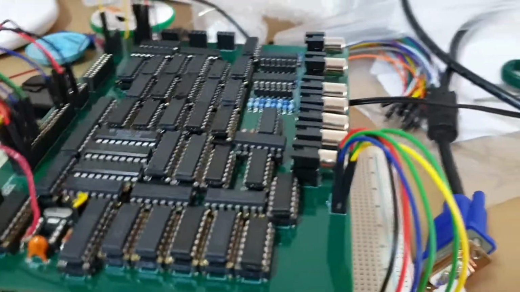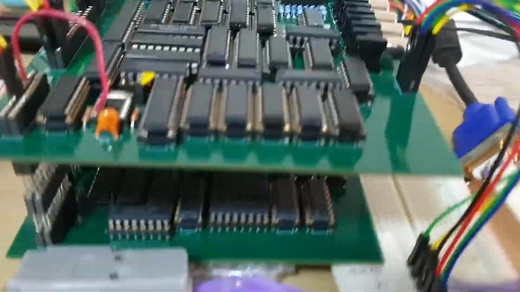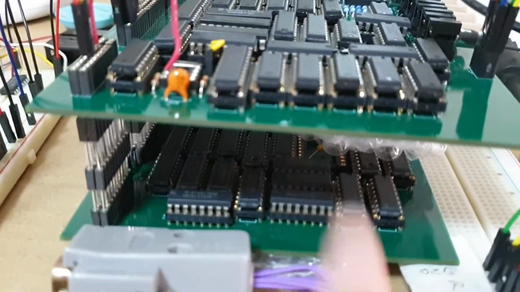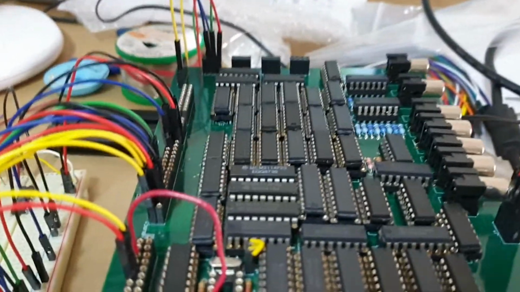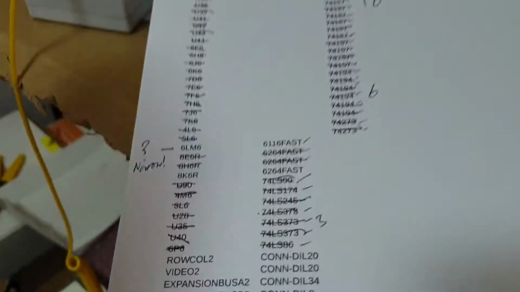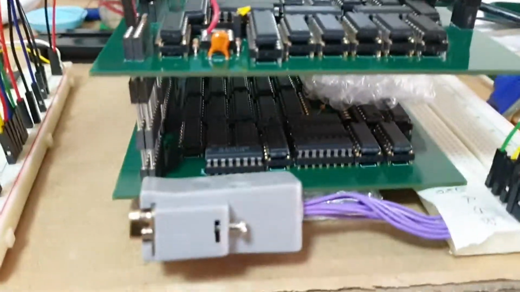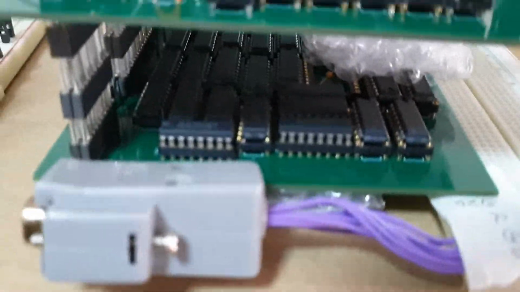board. Also, one of the memory chips down here, it was a 6116, if I remember rightly. Yeah, so let's just check. Yeah, so the 6116 fast, which goes in here, is actually on a narrow socket, not on a wide socket.